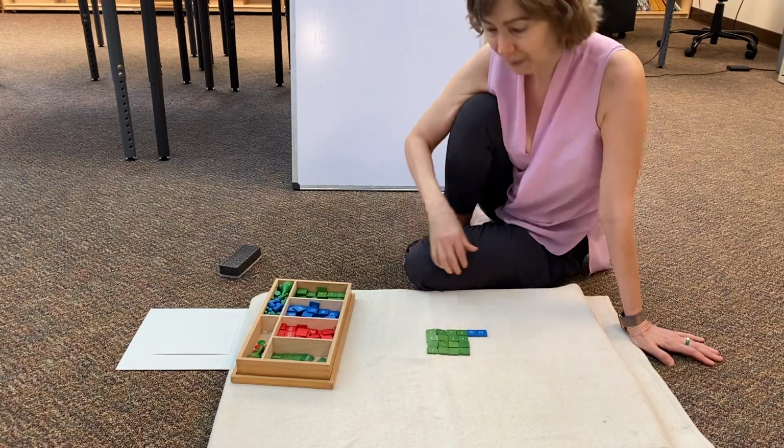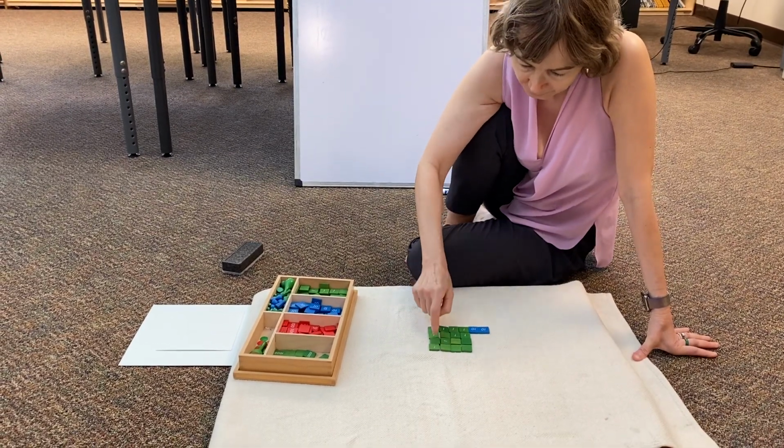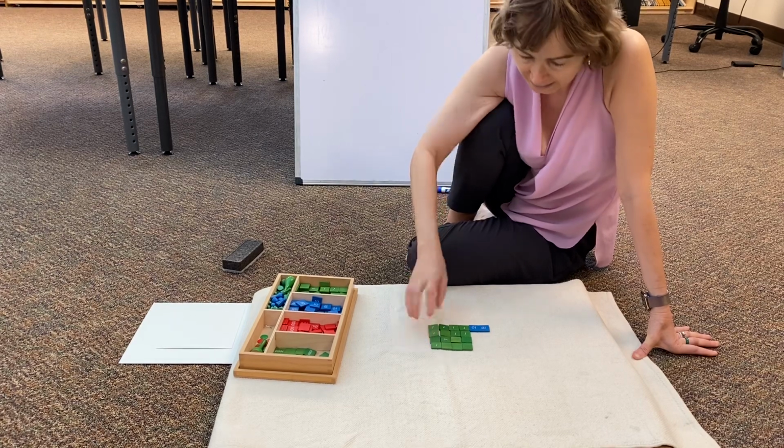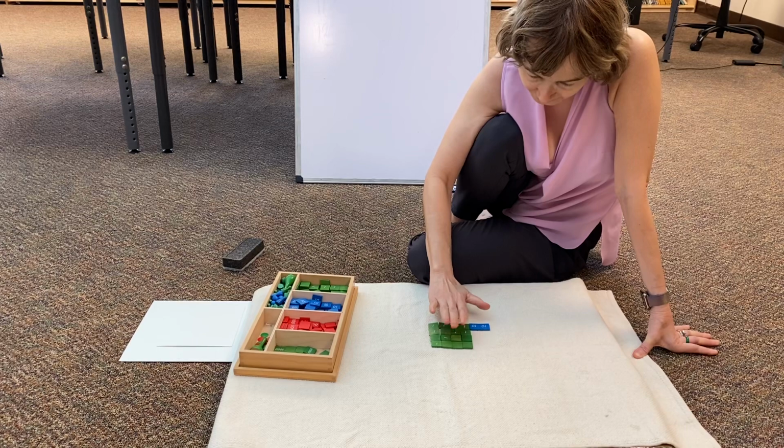There you go. I squared my ones. 1, 2, 3, 4. 1, 2, 3, 4. 4 times 4 is 16. So there are 16 tiles here representing the number 16.